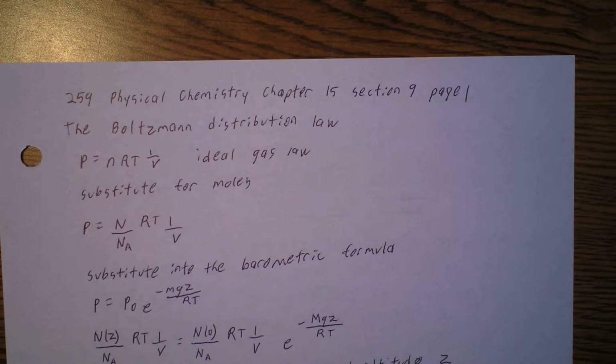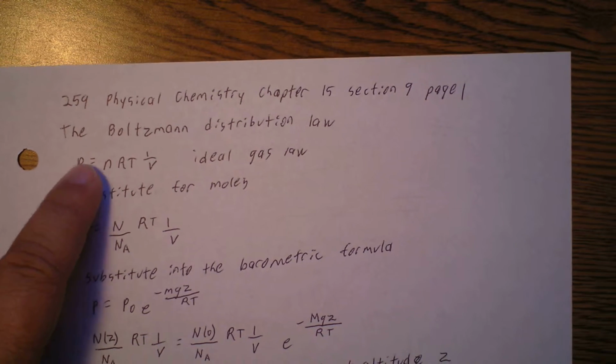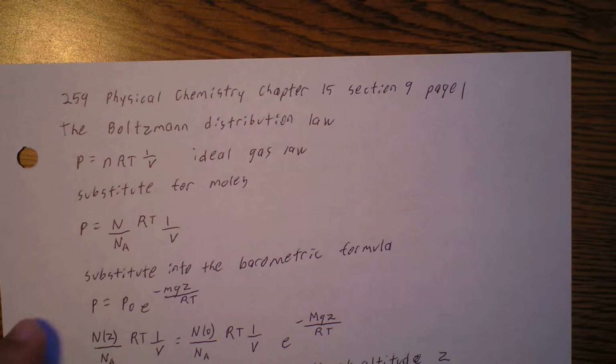Continuing on physical chemistry, chapter 15, we're in section 9 now. We're going to talk about the Boltzmann Distribution Law. So for an ideal gas, we have PV equals nRT. So solving for pressure, we get P is equal to nRT times 1 over V.